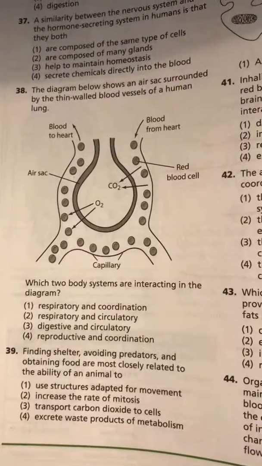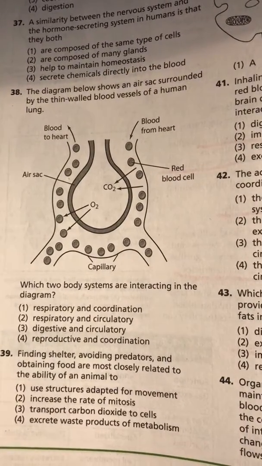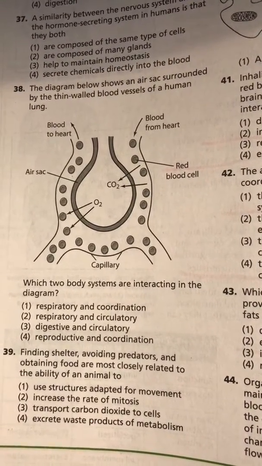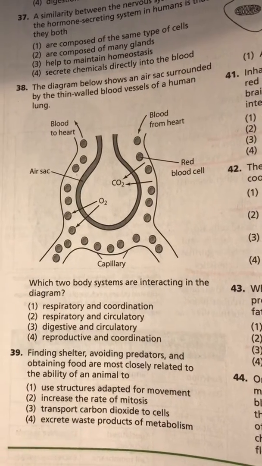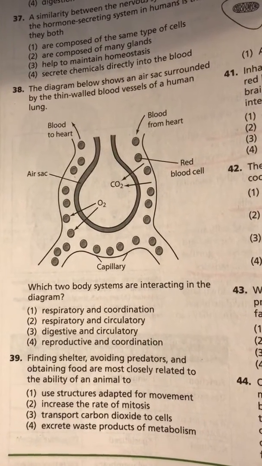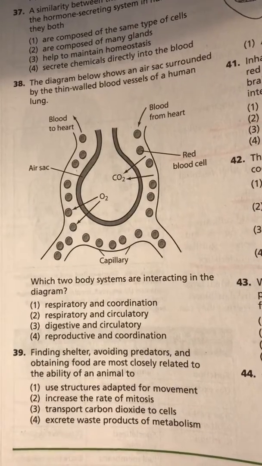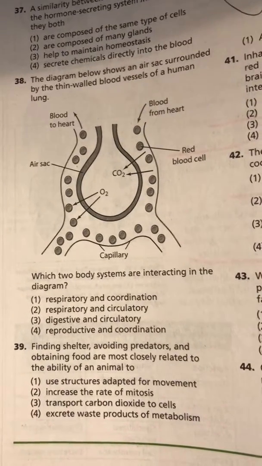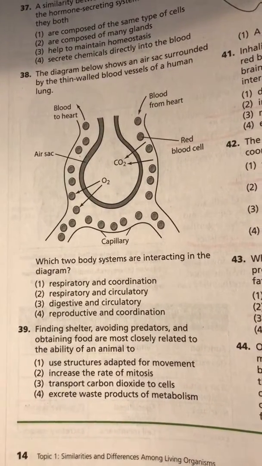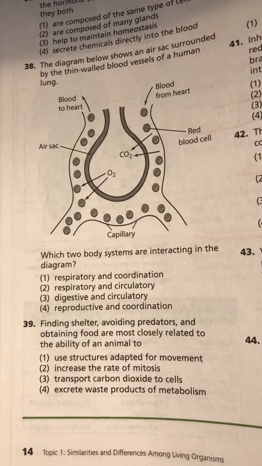38. The diagram below shows an air sac surrounded by the thin-walled blood vessels of a human lung. Which two body systems are interacting in the diagram? Respiratory and coordination, respiratory and circulatory, digestive and circulatory, or reproductive and coordination.